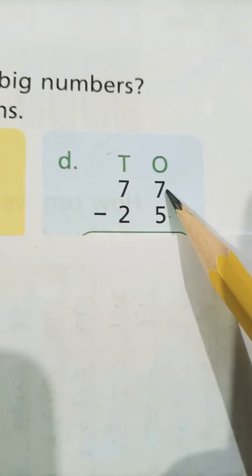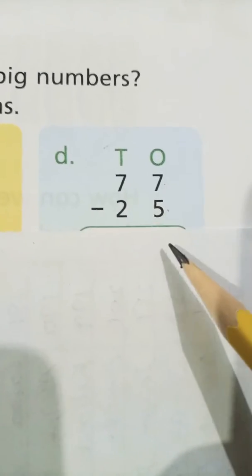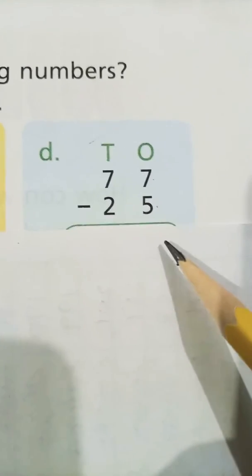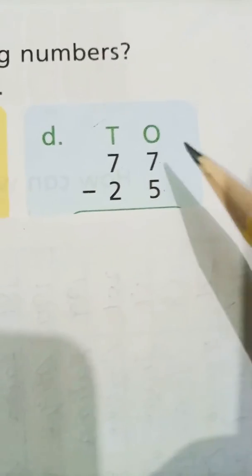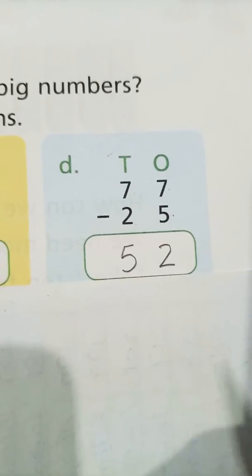I am subtracting the number 5 from the number 7. When I subtract 5 from the 7, I get the number 2 here. And then is the turn for the tens. When I subtract the number 2 from 7, I get the number 5. Both of them are opposite to each other. Here is our answer, that is 52.